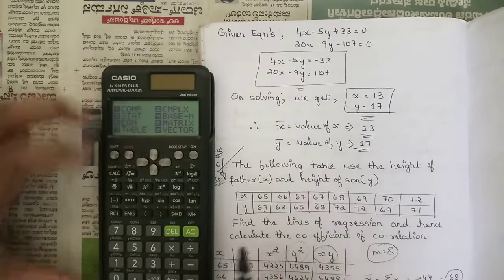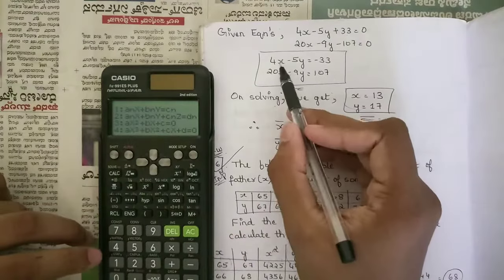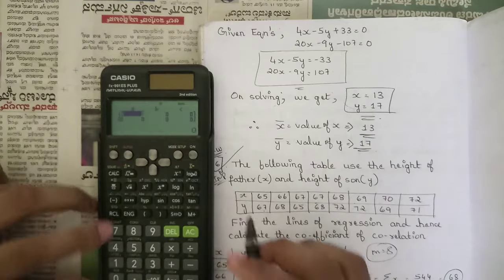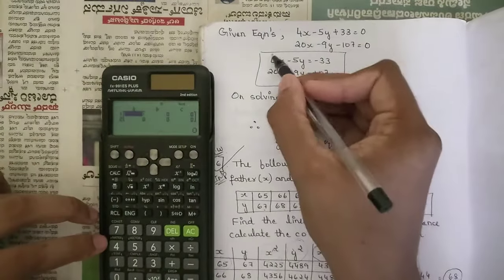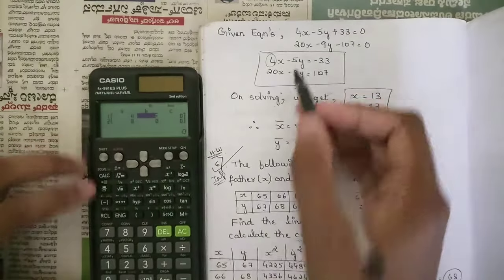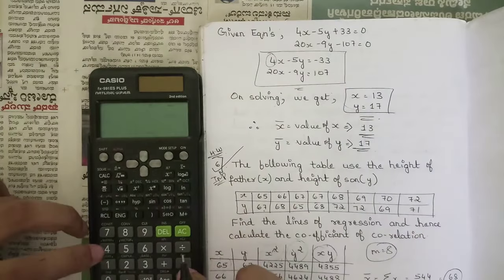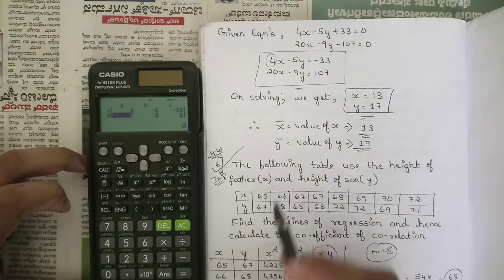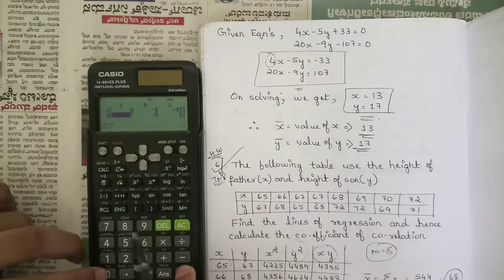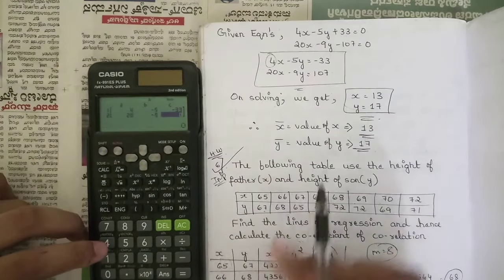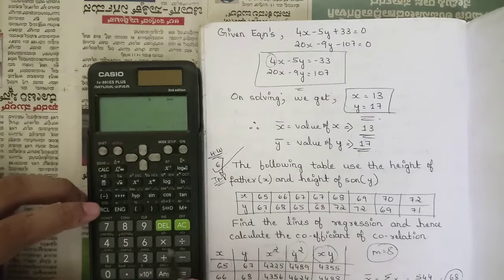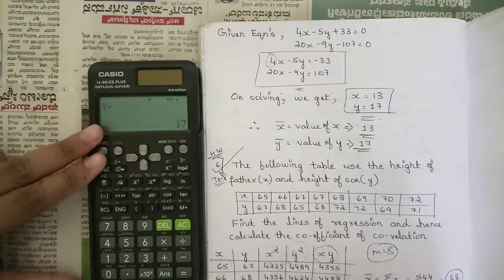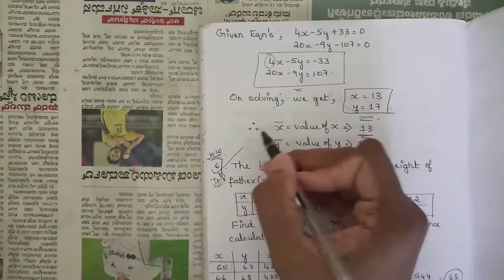So again, mode, equation, and it's of the form an x plus bn y plus cn, right? So press 1 and again fill the coefficients, that is the first coefficient here is 4, minus 5, minus 33, right? And in the second line it is 20, press equal to, minus 9 and 107. See, here we got the value of x as 13 and y as 17. So these themselves are your x bar and y bar.